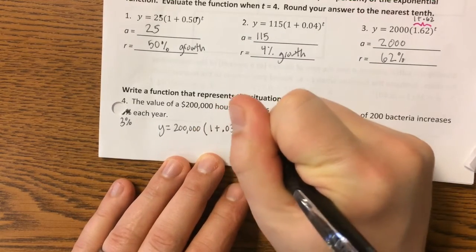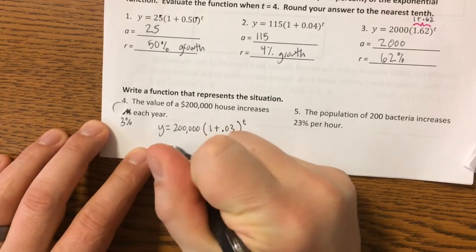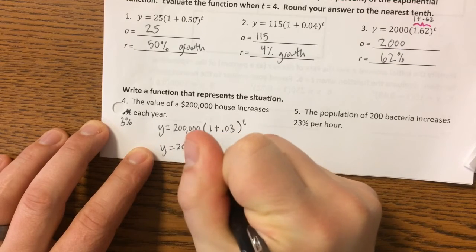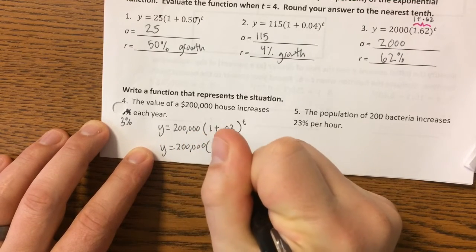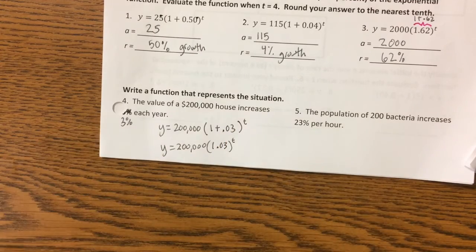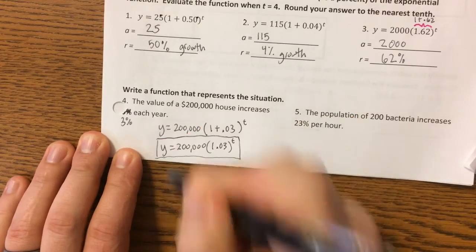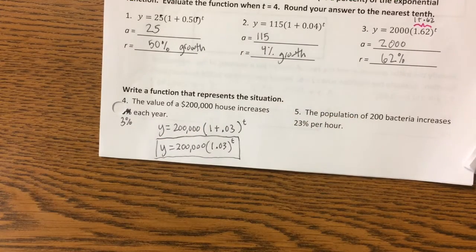So you can leave it like this, or you could combine it. Either way is fine. What I mean by that is if you want to write it like 1.03, that's okay too. That's actually probably better. Yes, sir. Is it always assumed to be 1 plus something? When it's growth, yes.